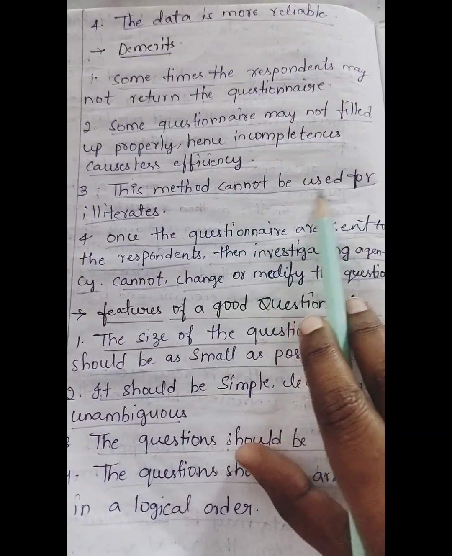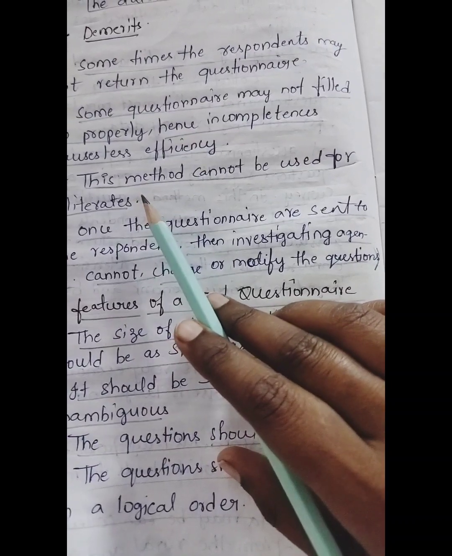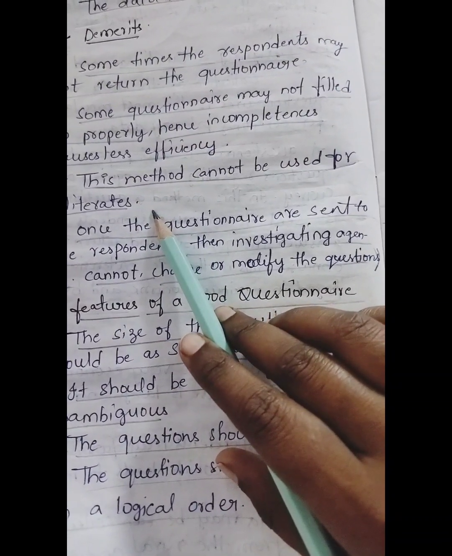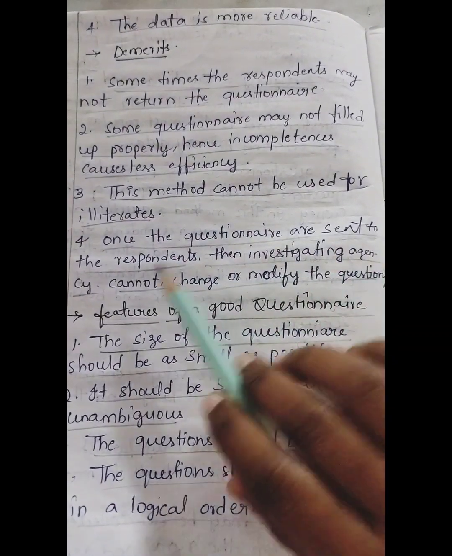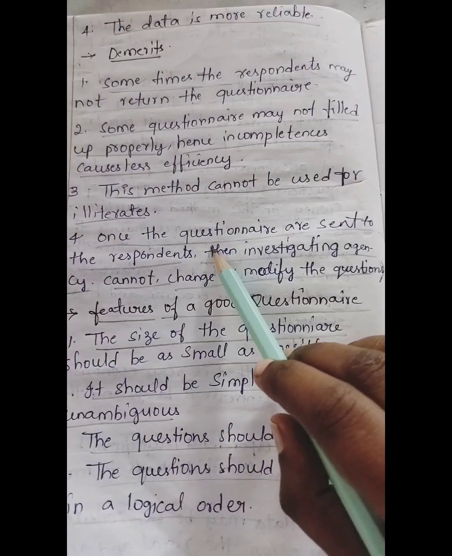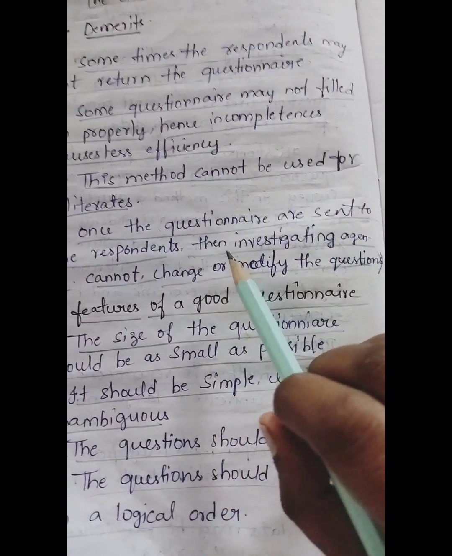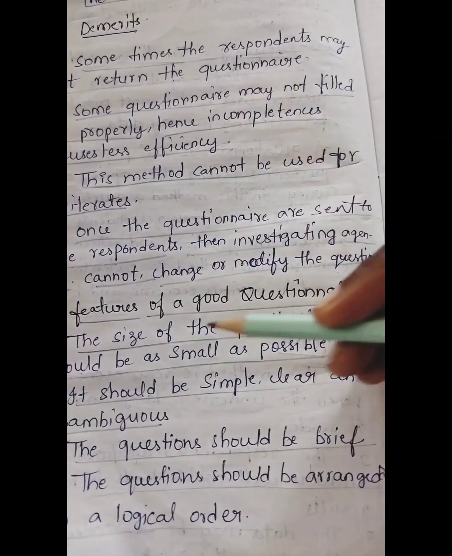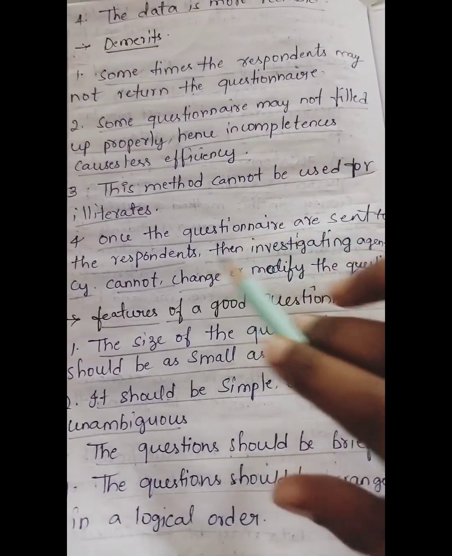The third one, this method cannot be used for illiterates. Obviously, this method cannot be used for illiterates because they don't know how to type and send the mail. And once the questionnaire is sent to the respondent, the investigating agency cannot change or modify the questions. Sometimes if the investigating agency has sent wrong questions, or a question which should not be on the questionnaire has been sent, then the rectification cannot be done.